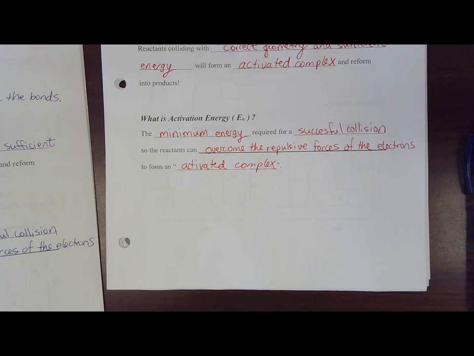We're talking about overcoming the repulsive forces of electrons. Why are the electrons on one atom or molecule going to be repulsive to another atom or molecule? Well, they both have electrons on the outside. As a matter of fact, everything is going to have electrons on the outside.